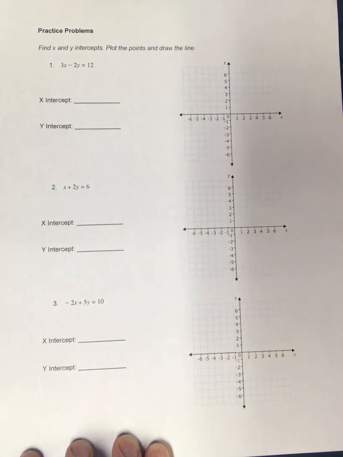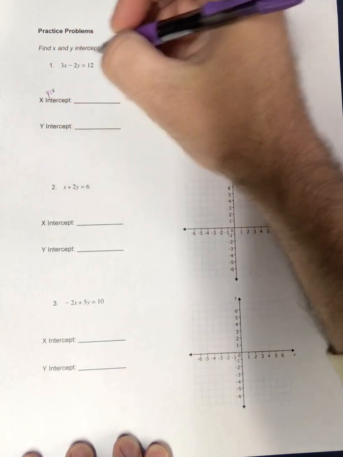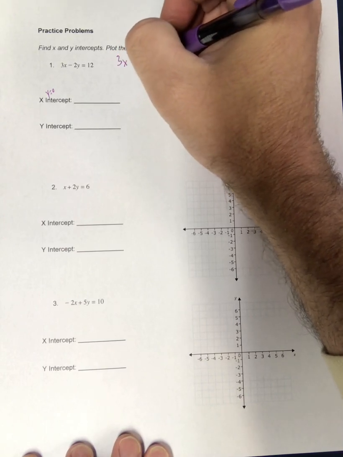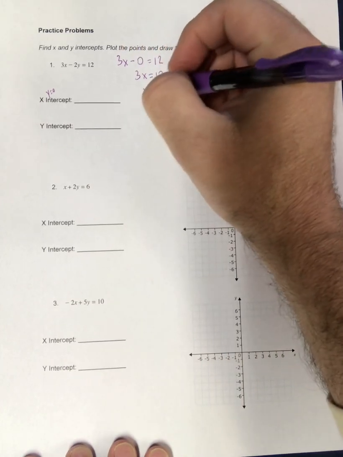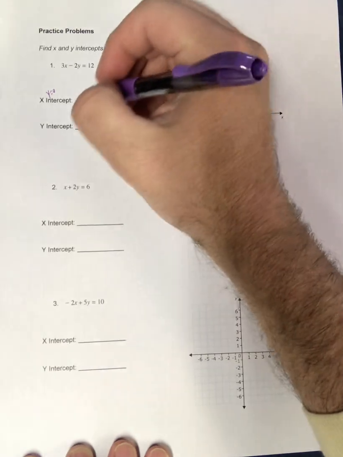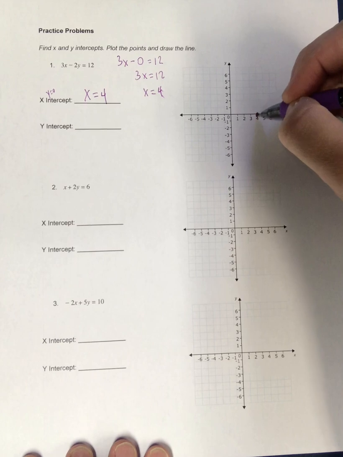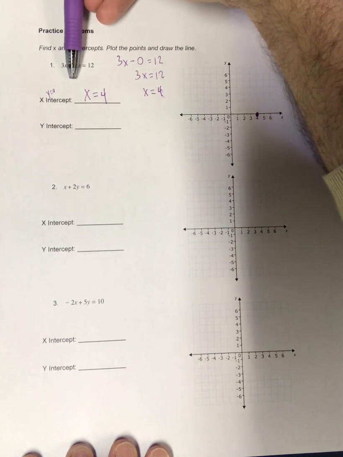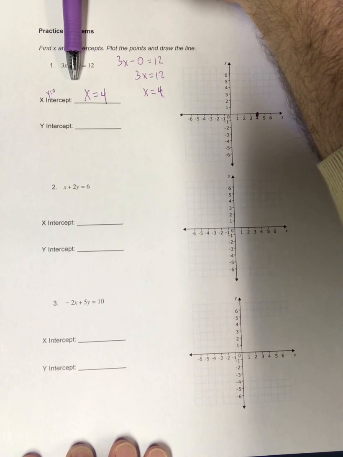The first one, 3x minus 2y equals 12. So for the x-intercept, I make y equal to 0. If I make y equal to 0, that would mean I have 3x minus 0 equals 12, or 3x equals 12, and I have x equals 4. x equals 4 is along this axis right there. Using the cover-up method, it would have worked like this. We would have covered up that 2y there, and then we get 3x equals 12, and divide by 3.